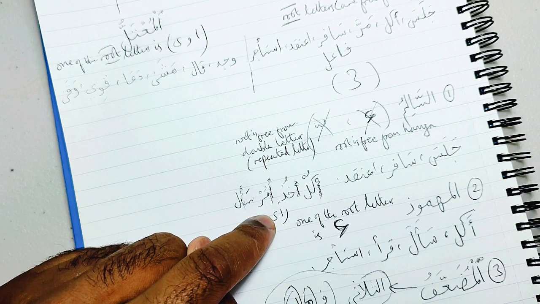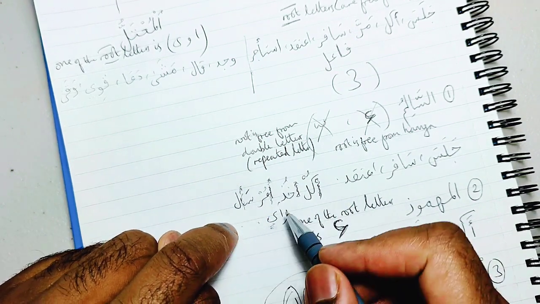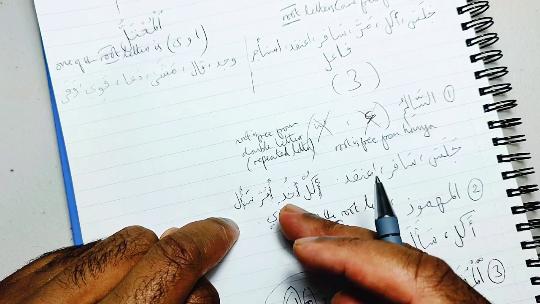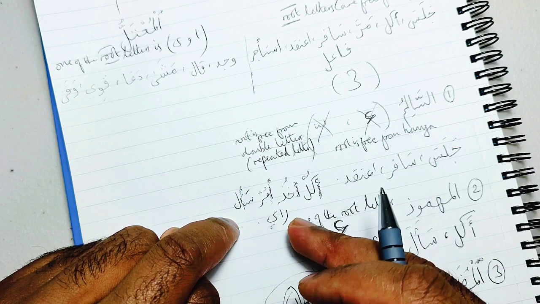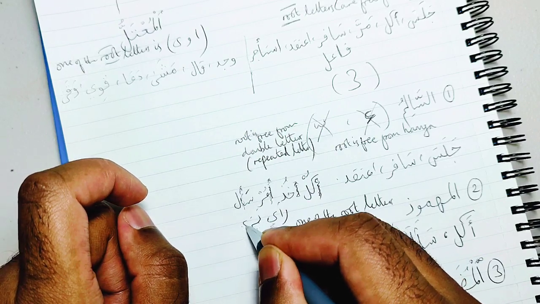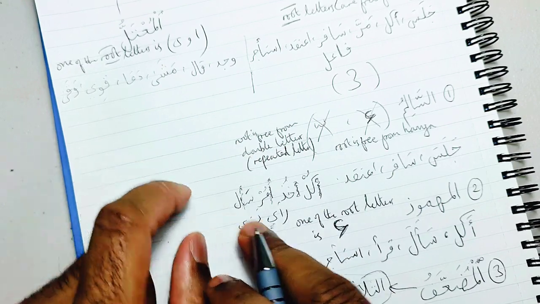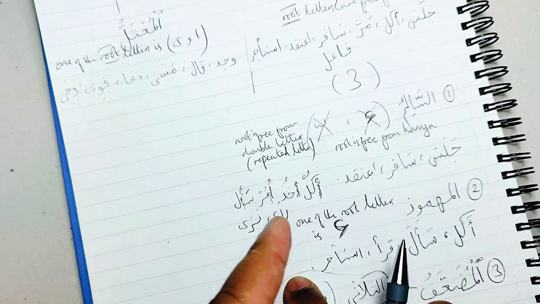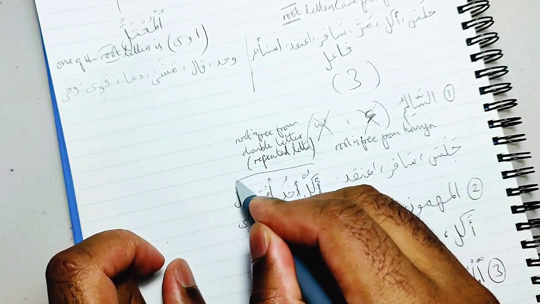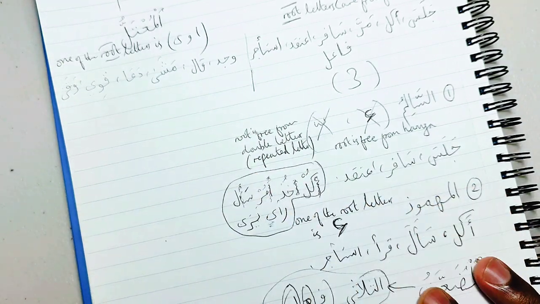Okay, in any case, this is also from the mahmuz. What happens to the hamza? It gets omitted in the mudari and the amr. So you don't say ra'a yar'ayu. It's supposed to be yar'ayu, but it becomes ra'a yara. Yara. He sees. And likewise, in the amr it gets omitted. So it becomes ra. So the hamza for ra'a gets omitted in the mudari and the amr, and the other 4, it gets omitted in the amr only. These are the only 5 irregular verbs within the Mahmuz. Otherwise, everything else remains standard.